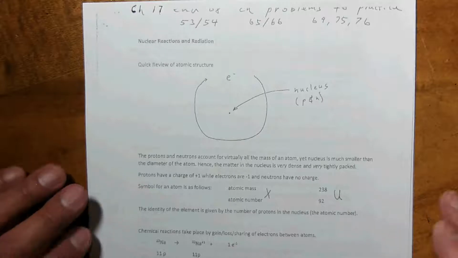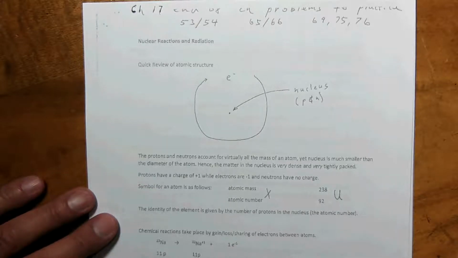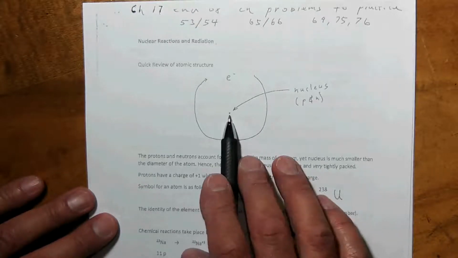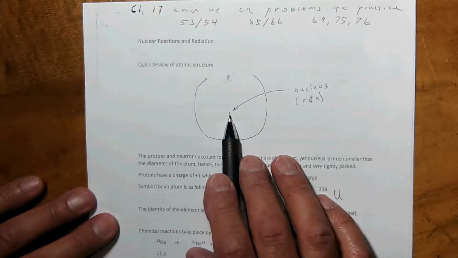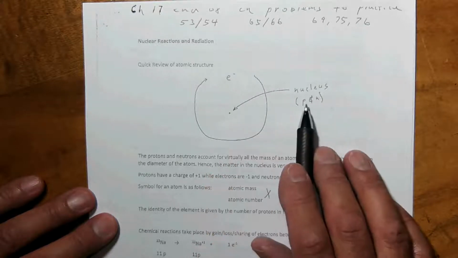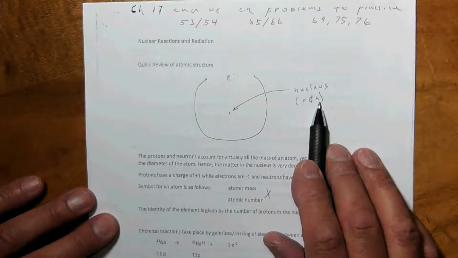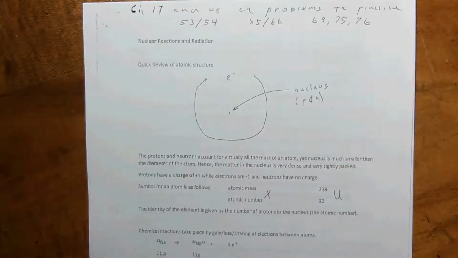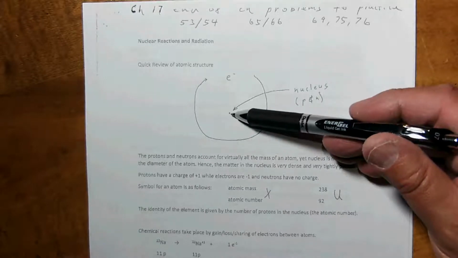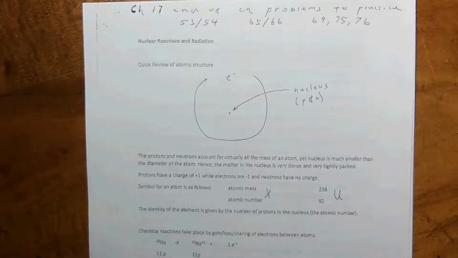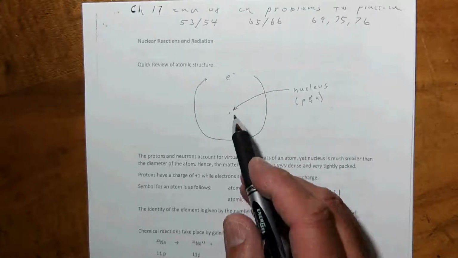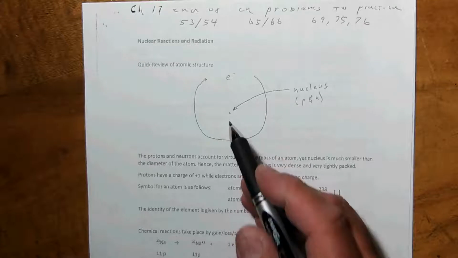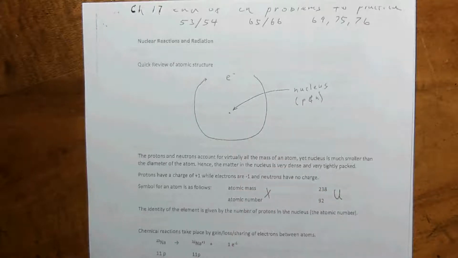Quick review of atomic structure from back in, I think it was Chapter 5. Typical atom, you have your nucleus, which is made up of protons and neutrons. And the nucleus is surrounded by electrons. All the mass in the atom is locked up here in the nucleus. The nucleus is very, very tightly packed. Extremely high densities of material in the nucleus.